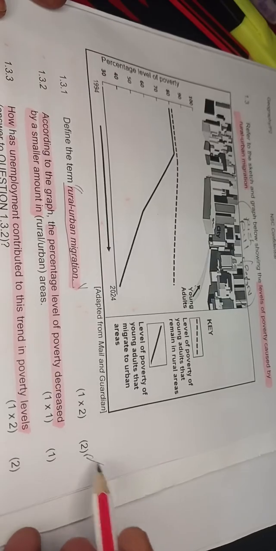So you have to know the concept so that you can get the 2 marks. The movement of people from the rural to the urban area, that is a concept. You have to make sure you get it right to get your 2 marks. Then according to the graph, the percentage level of poverty decreased by a small amount. Where is it decreasing by a small amount? 1.3.2.